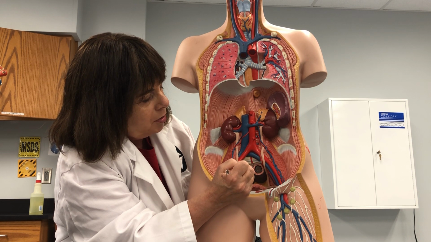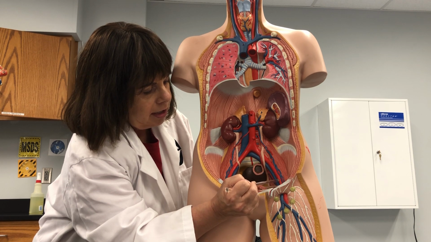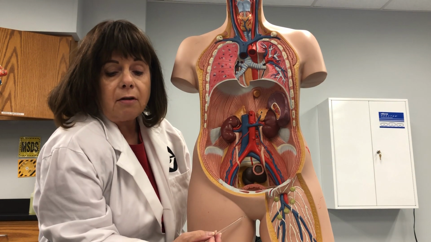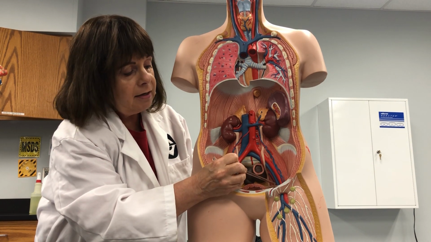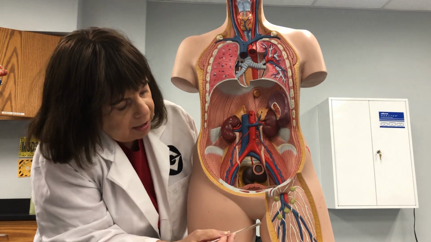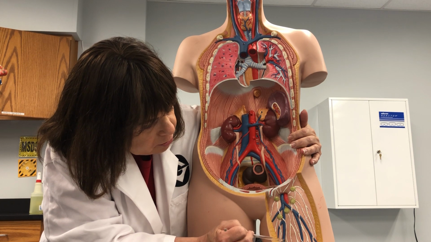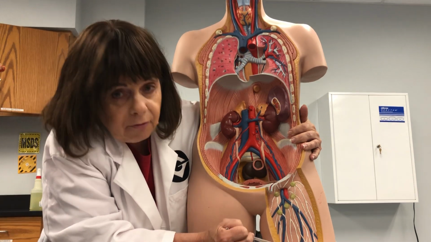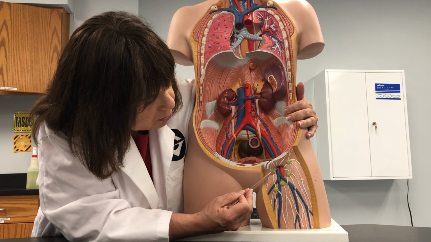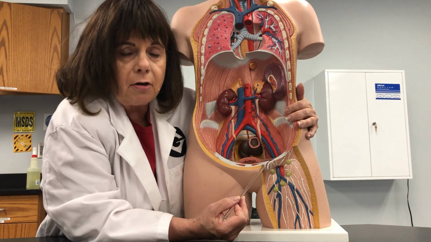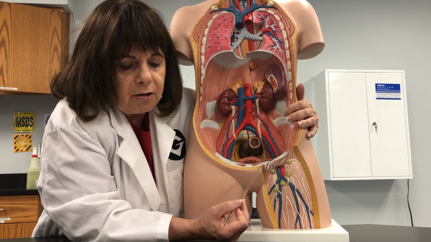Then you'll see that the common iliac splits into the internal iliac and the external iliac, and the external iliac will go into the femoral artery. This is the external iliac vein. It's coming from the femoral vein. It's also coming from the great saphenous vein. This is the great saphenous vein. It's the most medial vein. It's very superficial. It merges with the femoral vein, and when they merge here, they will go up into the external iliac vein. There's no great saphenous artery. There's just a great saphenous vein.